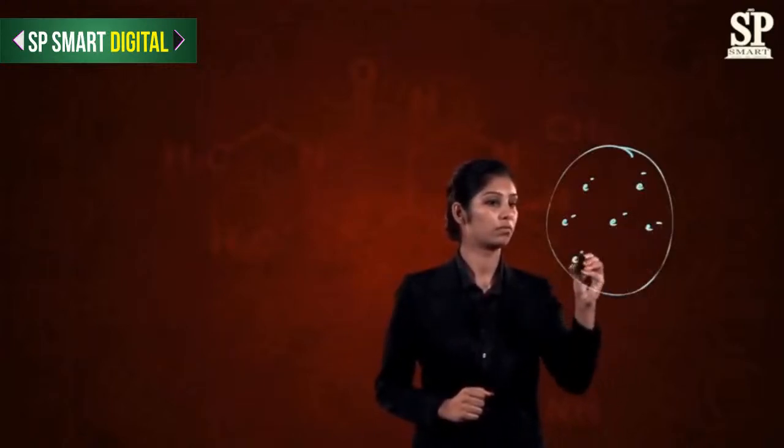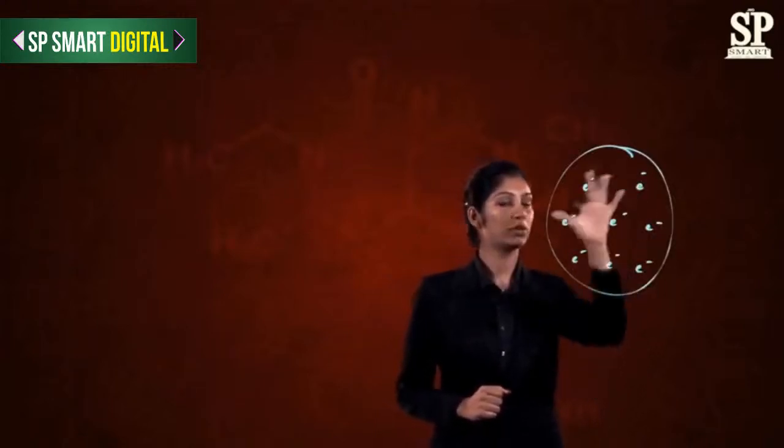Let's see. Electrons are evenly distributed. As you can see in this diagram, he thought the atom to be consisting of negatively charged electrons surrounded by a positive sphere.